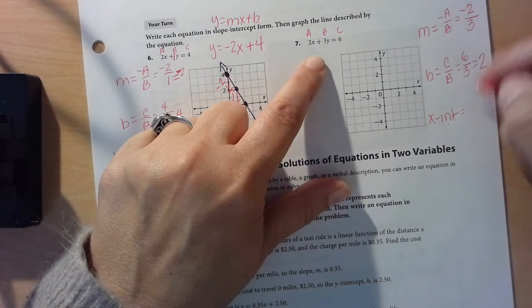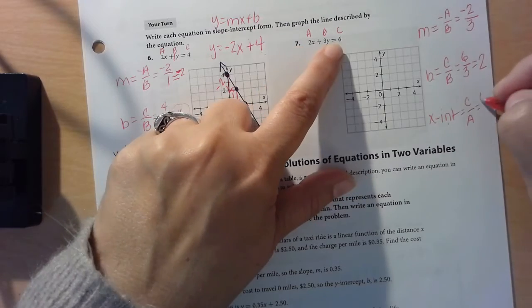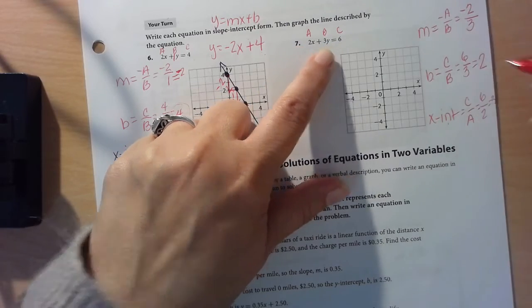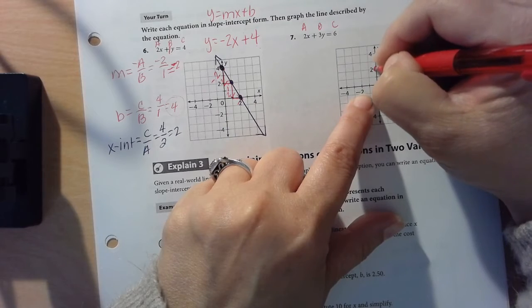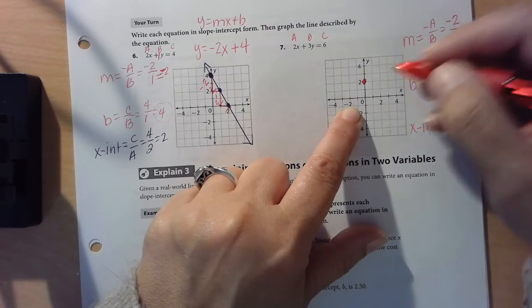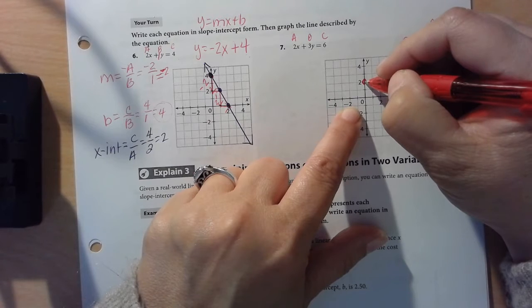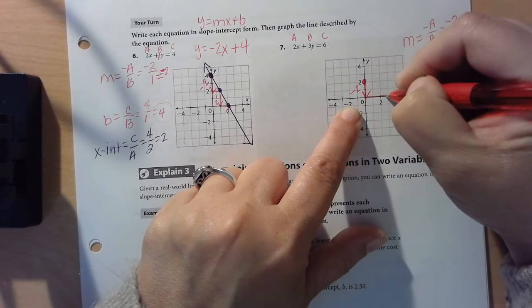And then for x-intercept, it's c over a. So 6 divided by 2, which is 3. So at y is 2, we're going to put our first dot. Then we're going to use our slope going down 2 and over 3. So counting by 2 or counting by 1s, we go down 2 and then over 3.